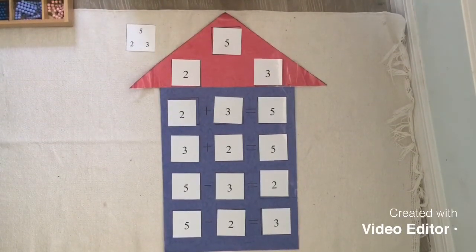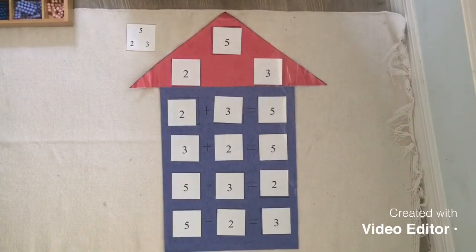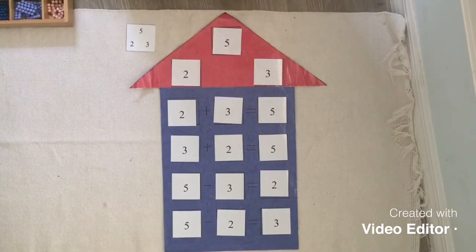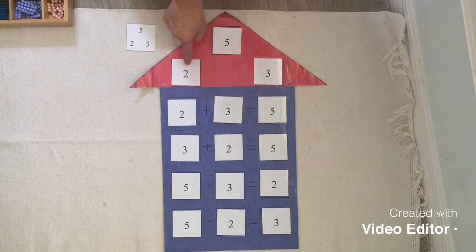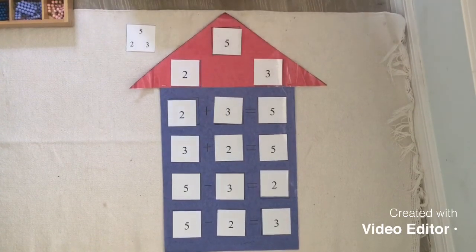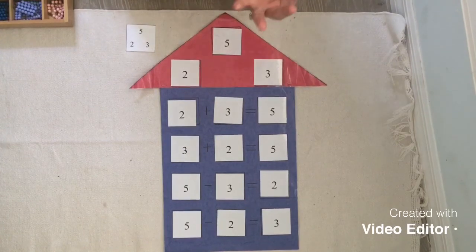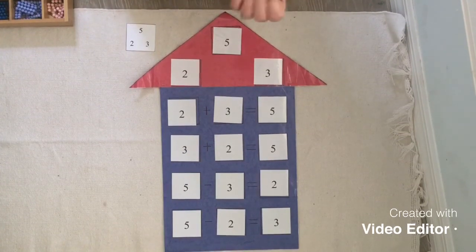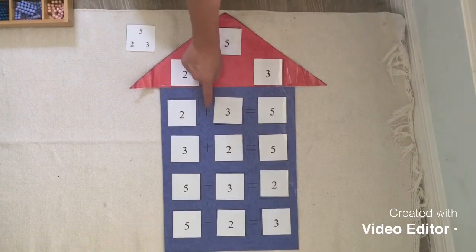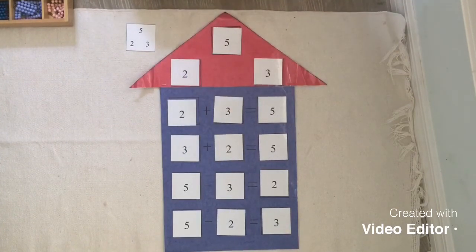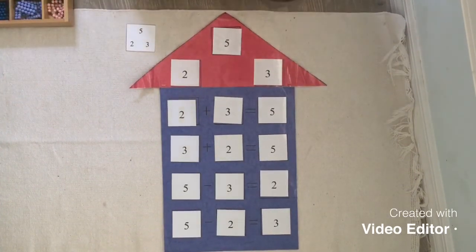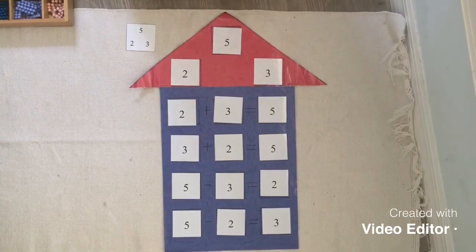Excellent. We have filled our house with our fact family numbers 5, 2, and 3 that work together so well, getting along like the members of a family do to make true math equations, true facts of addition and subtraction that we could prove. So now you can go and find your fact family worksheets from your week 8 package and fill your fact family houses up with numbers.